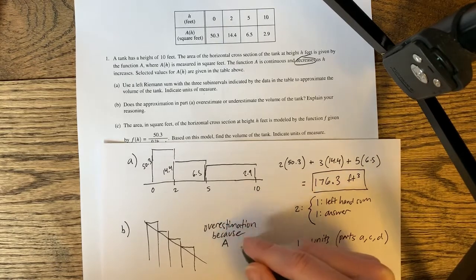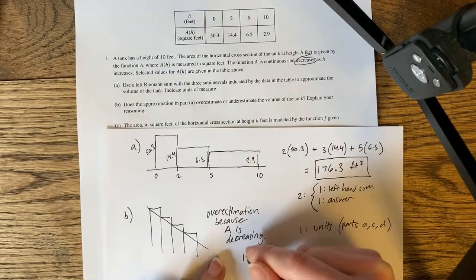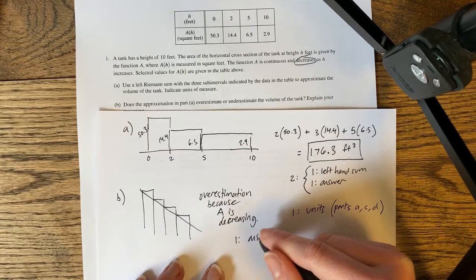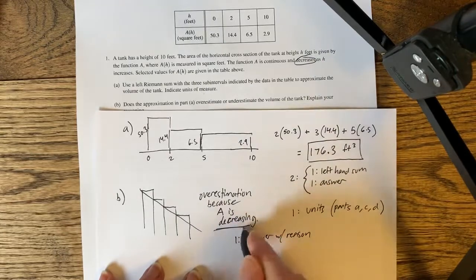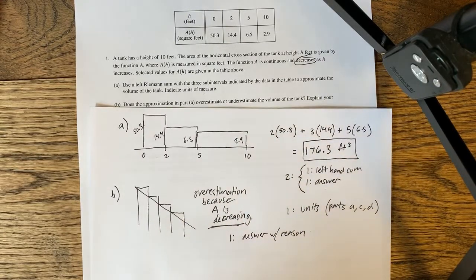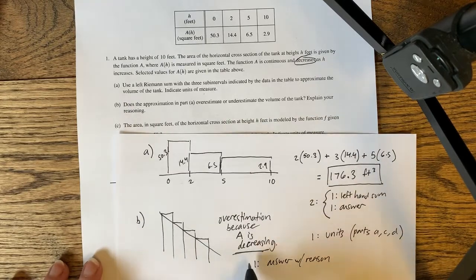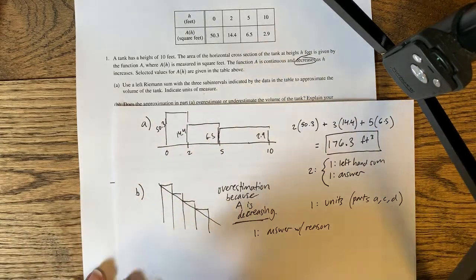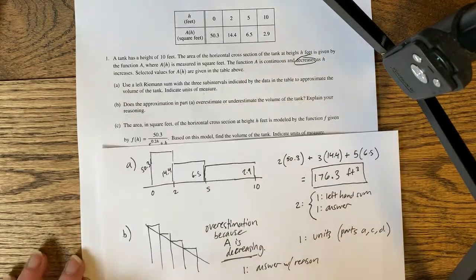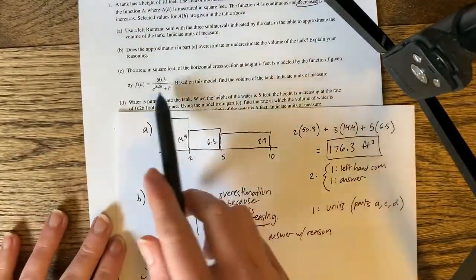because A is decreasing. And for this one, you got 1 point for your answer with the reason. You had to mention the decreasing part, or you would not have gotten that point, because that's how we know, okay? And you don't have to say anything more than that, by the way. So don't write a whole paragraph there, okay? Just decreasing.